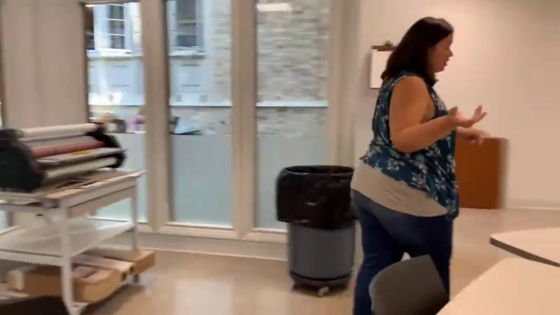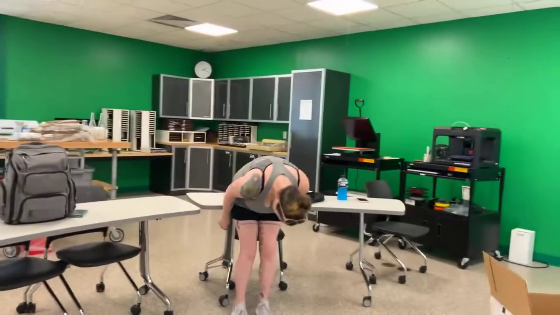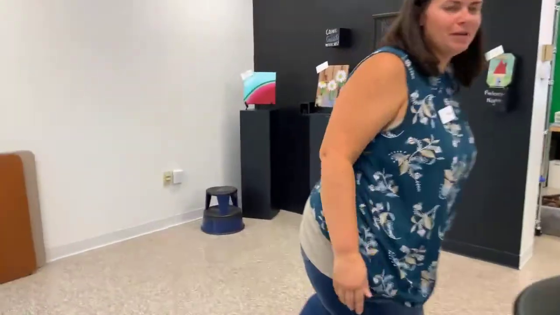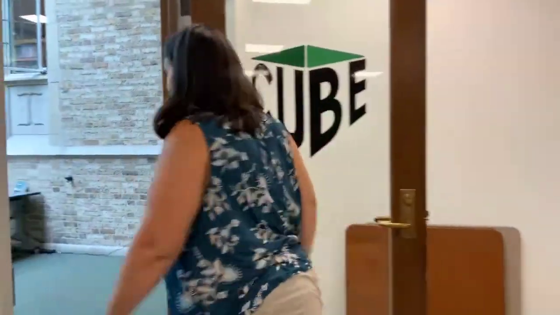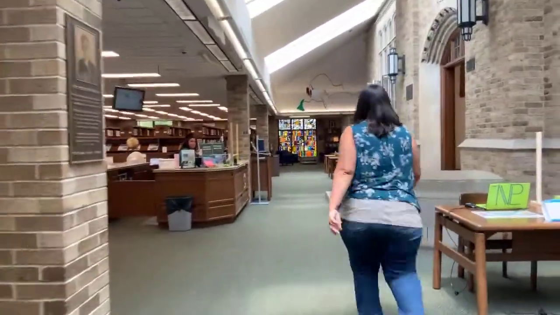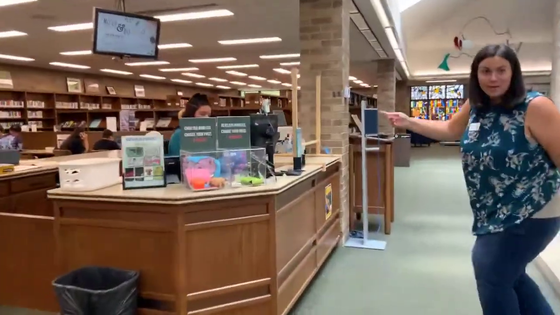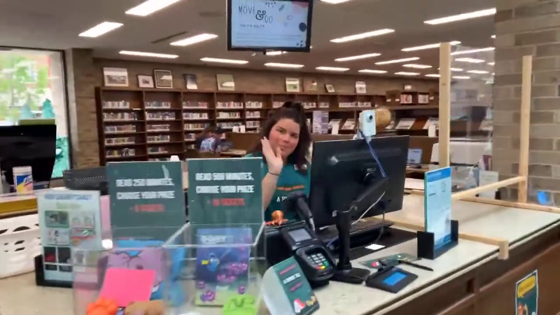This is currently our cube where we are filming. If you have your Napanee Public Library card, you can come in and you can use our equipment. We have a VHS to DVD converter for home movies, sewing machine, serger. We'll come right out here. And if you need help, Miss Lexi can help you.